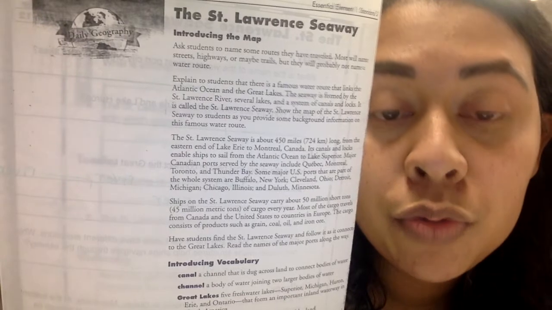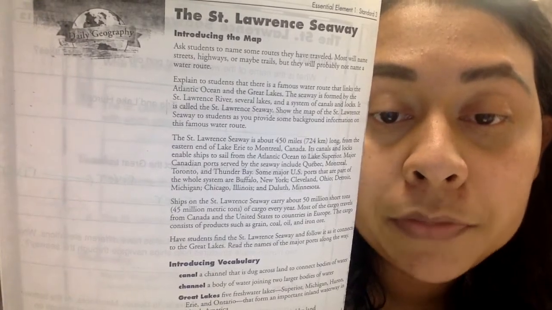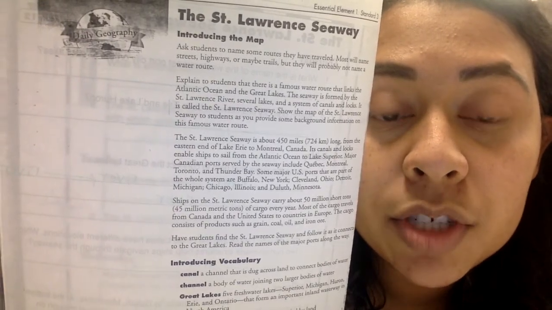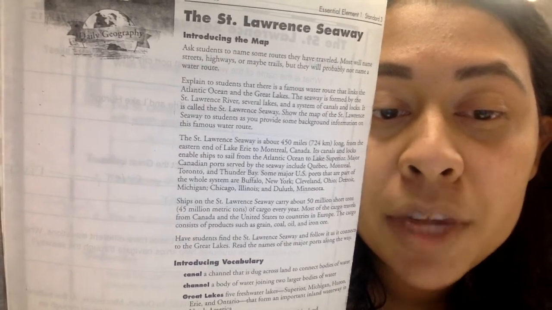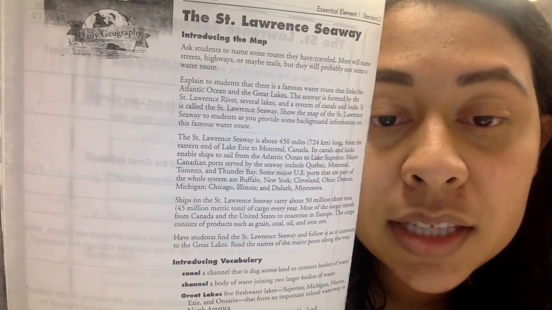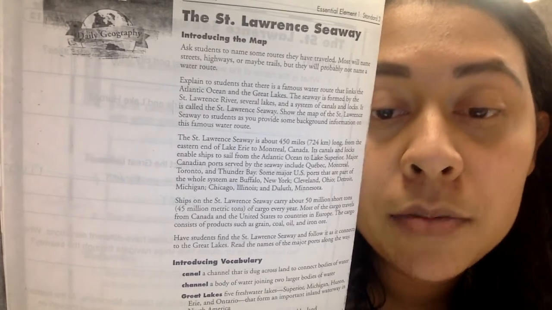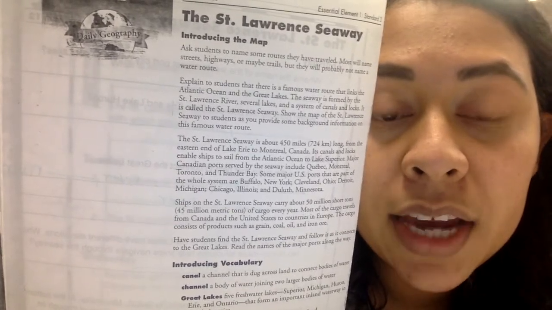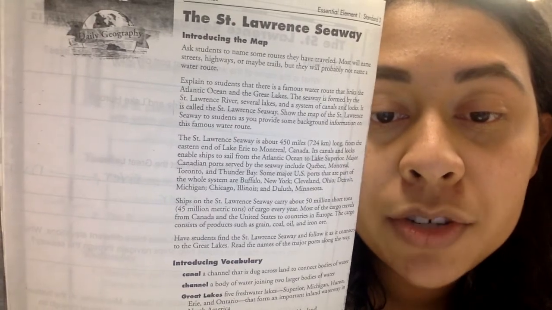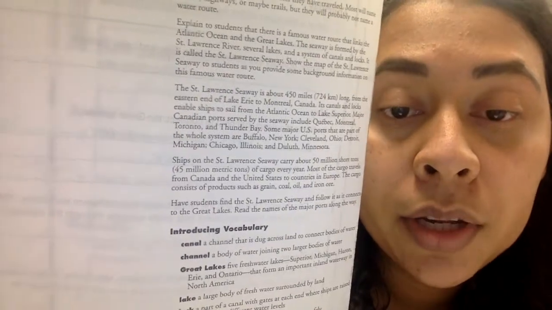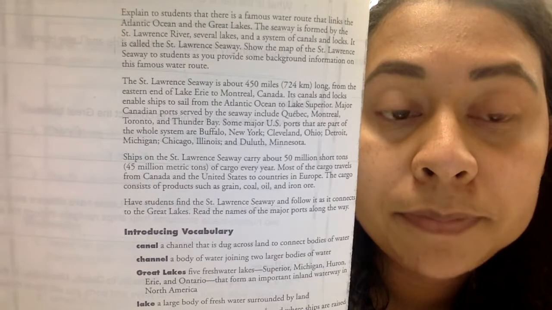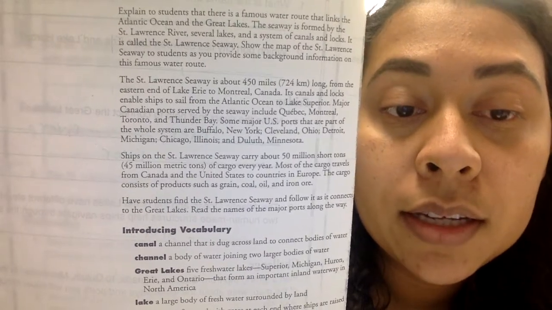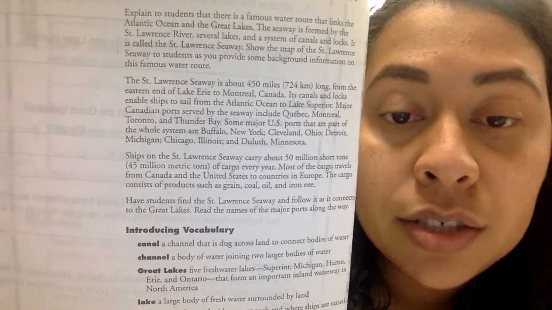Erie to Montreal, Canada. Its canals and locks enable ships to sail from the Atlantic Ocean to Lake Superior. Major Canadian ports served by the Seaway include Quebec, Montreal, Toronto, and Thunder Bay. Some major U.S. ports that are part of the whole system are Buffalo, New York, Cleveland, Ohio, Detroit, Michigan, Chicago, Illinois, and Duluth, Minnesota.